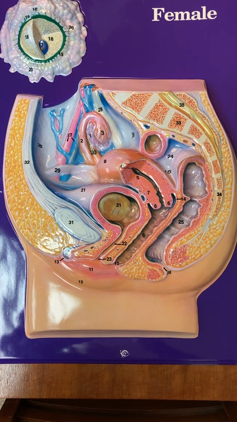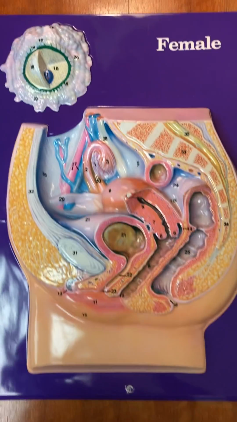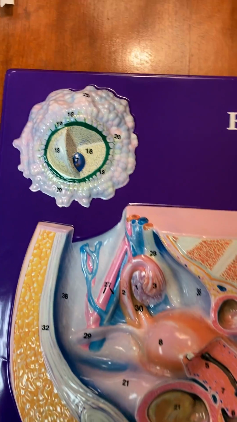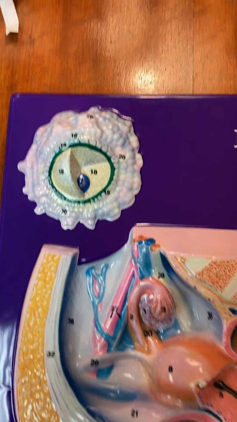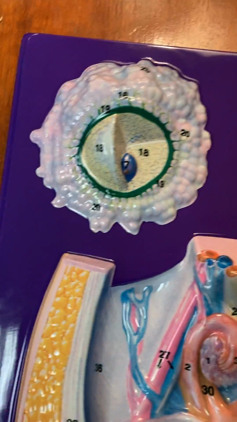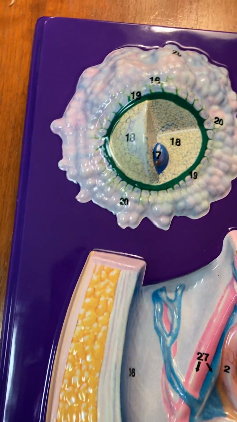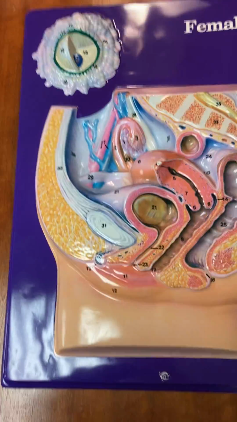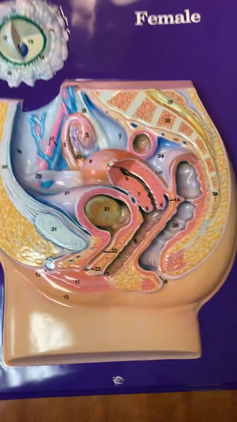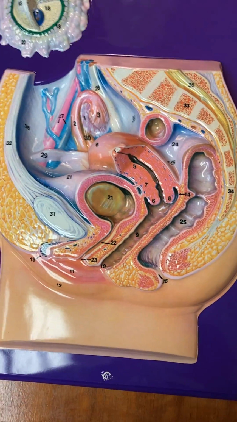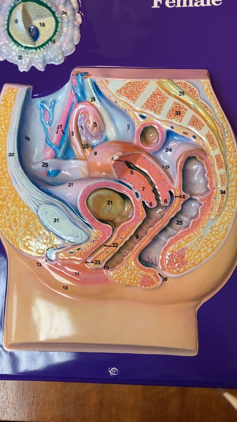This is the female reproductive system. I just want to point out that in this class, I'm going to ignore this figure up here, in case you're curious. It's just an ovulated oocyte. Instead, I'm going to focus on this figure. This is a sagittal section of the female pelvis.